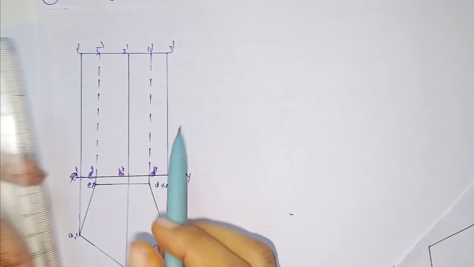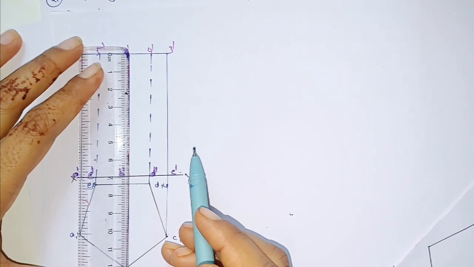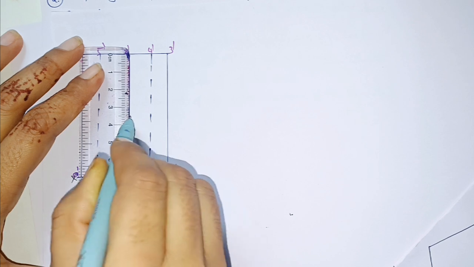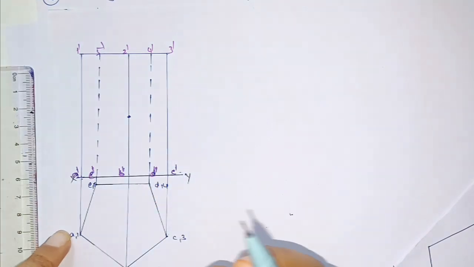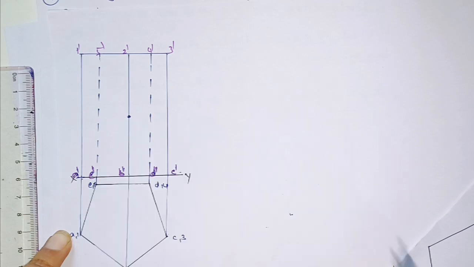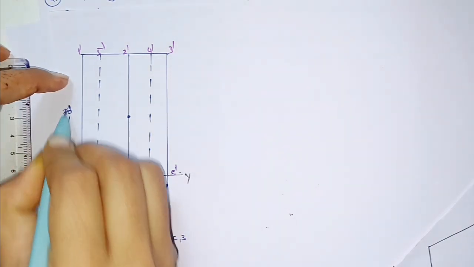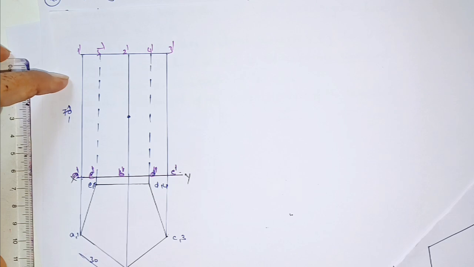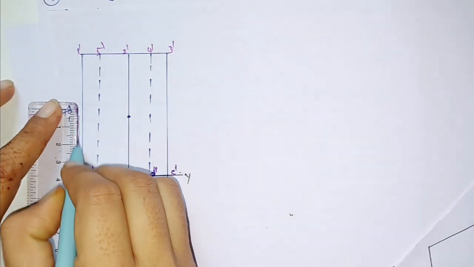Okay, here first of all you have to find the midpoint of the axis. What is the midpoint of the axis? 70 means 35, 35. Okay, 35 mm, 35 mm. Here I have to mention this one is 70 mm and this one is 30 mm. You have to mention that, and at this midpoint you have to draw 30 mm.